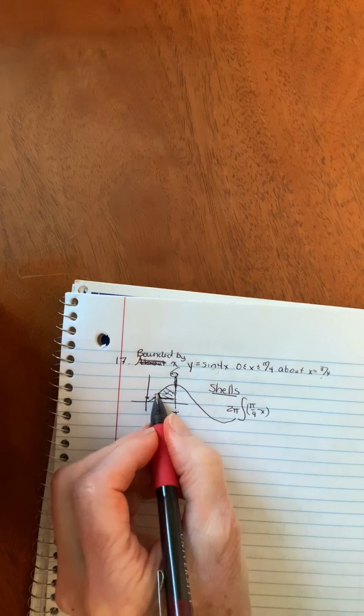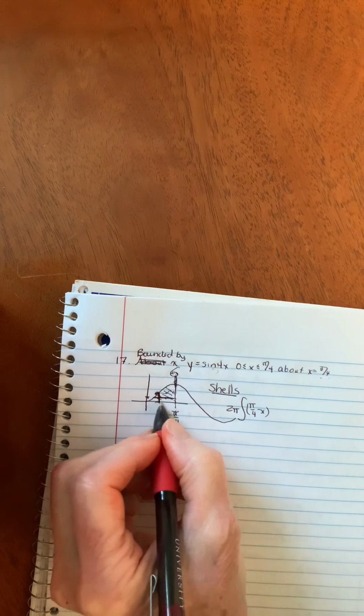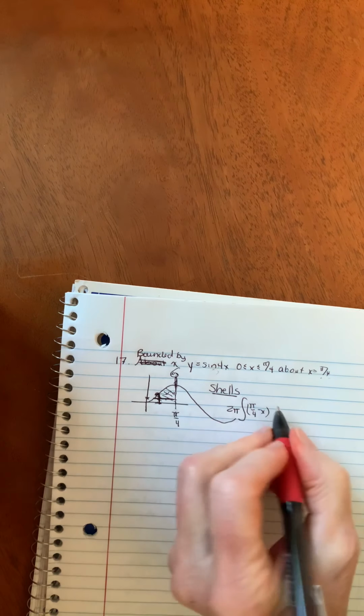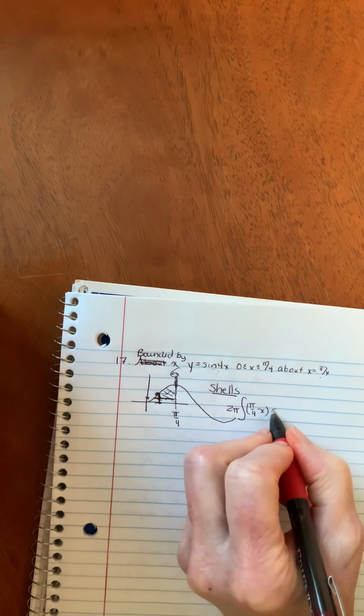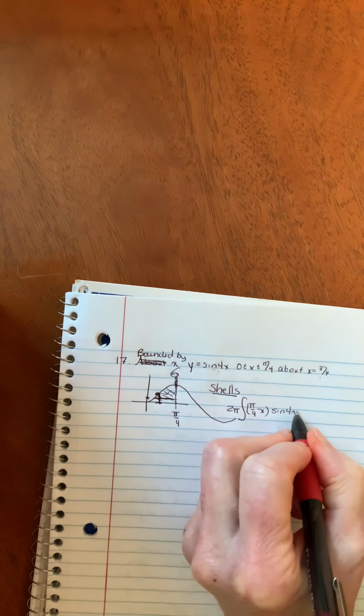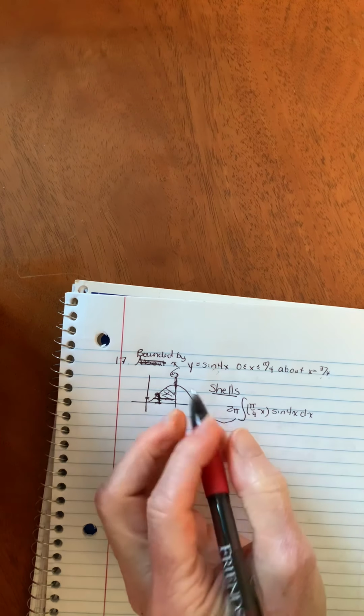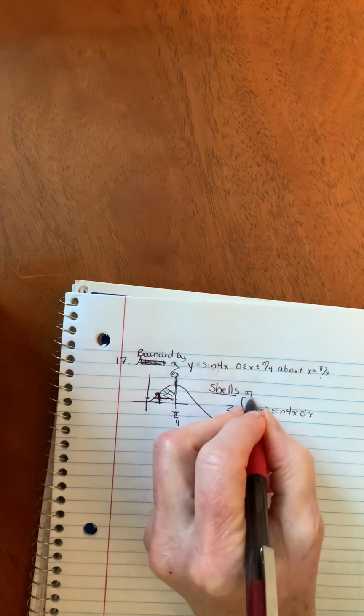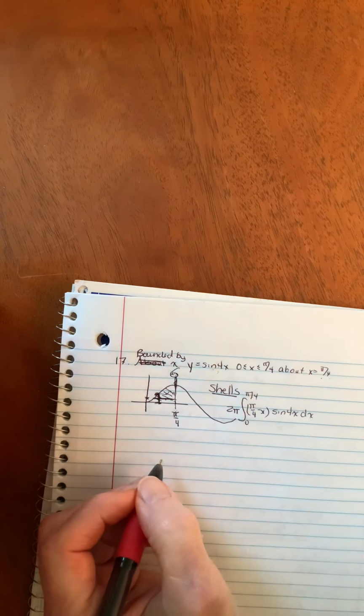And then what's the height of each one? Well, it goes up to here and it lands down here, so it is sine of 4x. And then dx, from 0 to pi over 4.